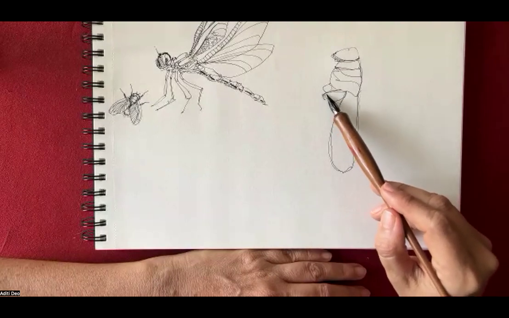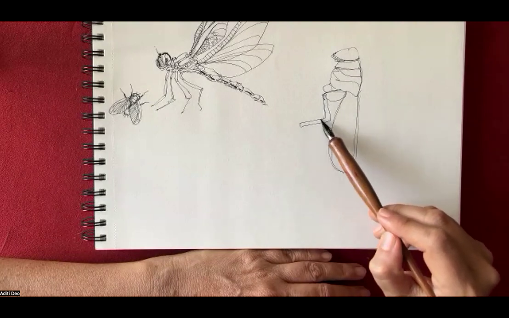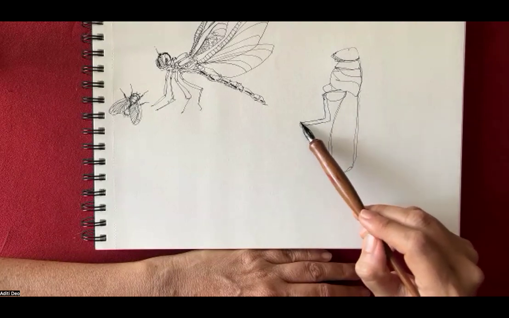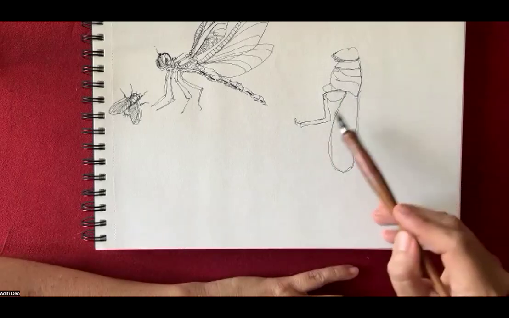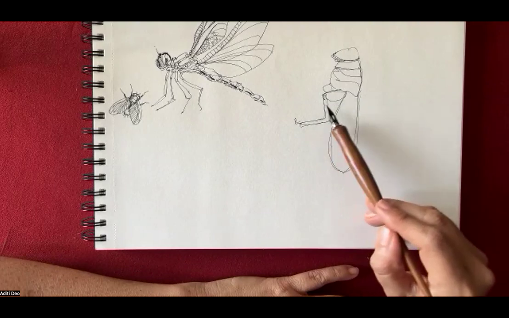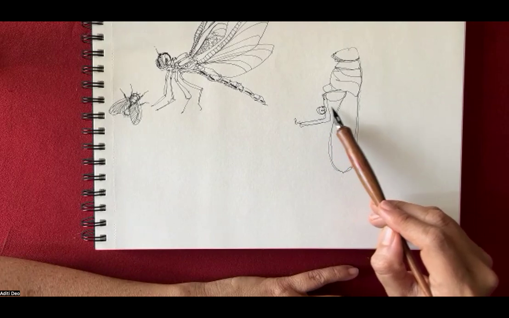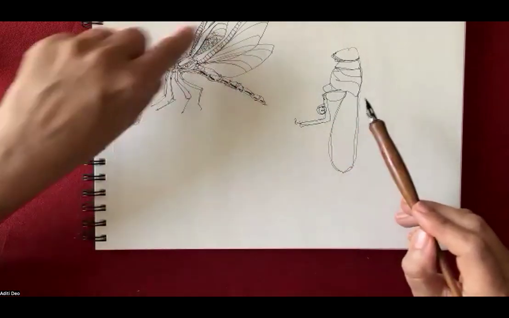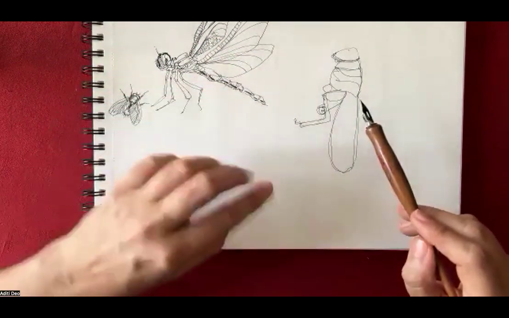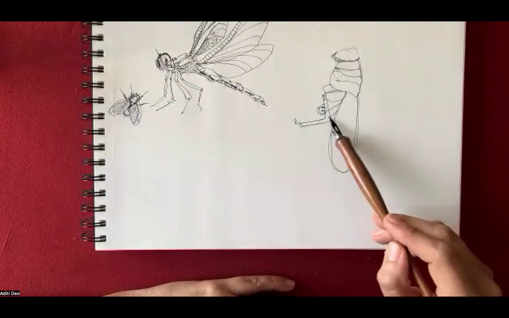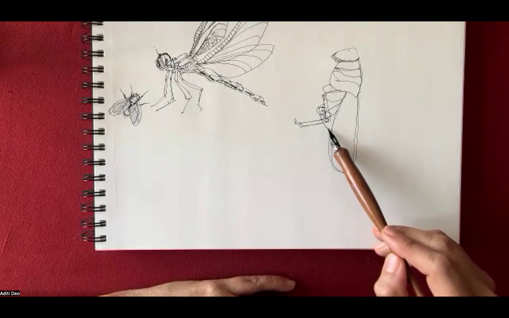Now, in this case, I am making the grasshopper almost transparent because there are some overlaps. But obviously, I cannot draw one thing and then, like in the case of the dragonfly, there were hardly any overlaps, and the overlaps are also transparent. But in this case, I'm going to have to go through these lines.